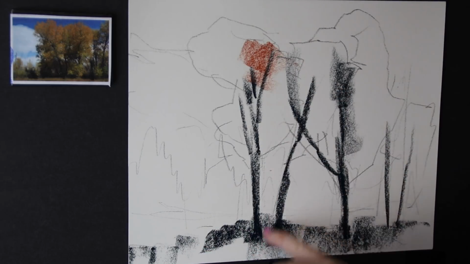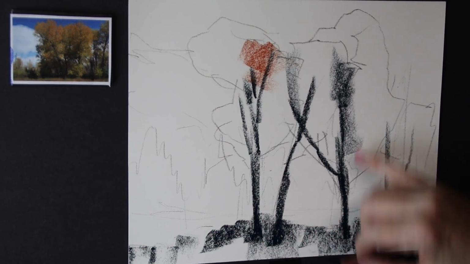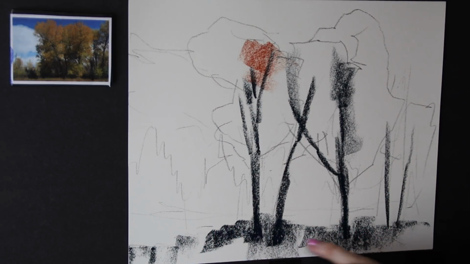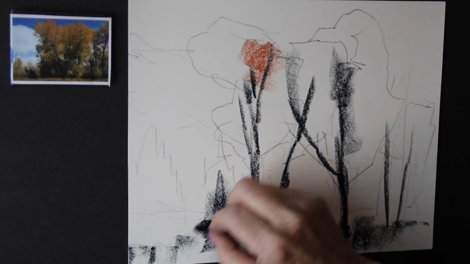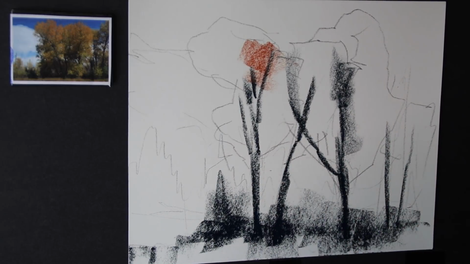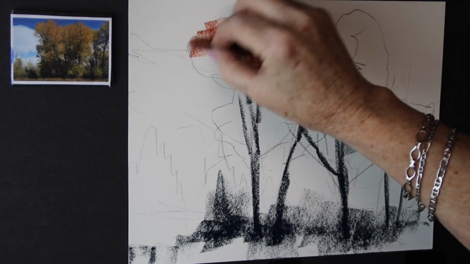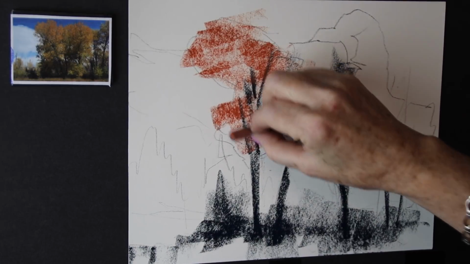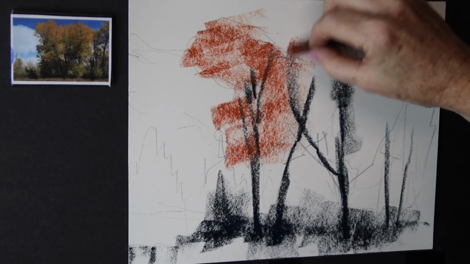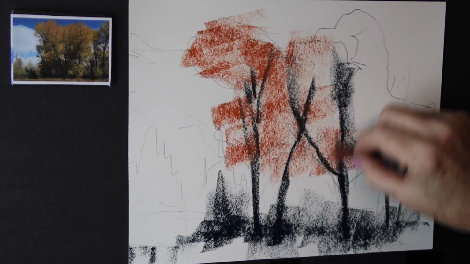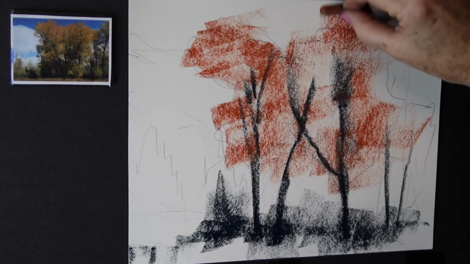So what I did first was a dark blue for those really dark trunks, and I grounded them by putting in some dark, actually there's a nice shadow shape right in here. So there's nice dark to ground those tree trunks. Now I'm going to paint the overall shape of these trees, and I'm using a dull orange.